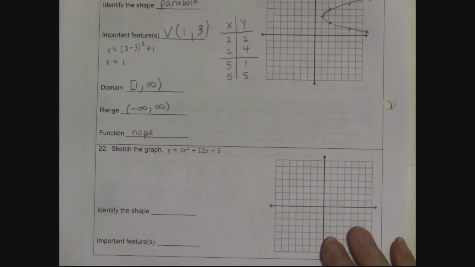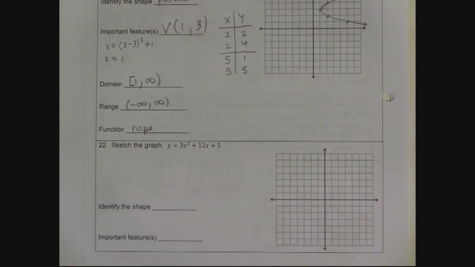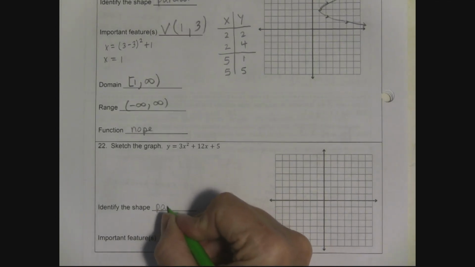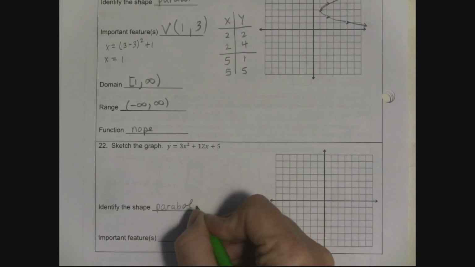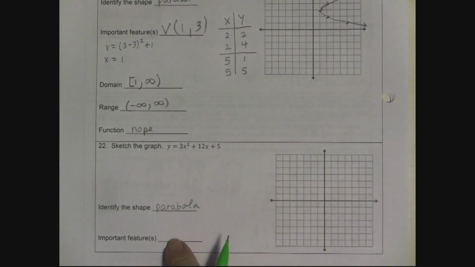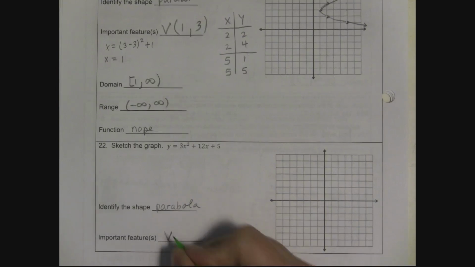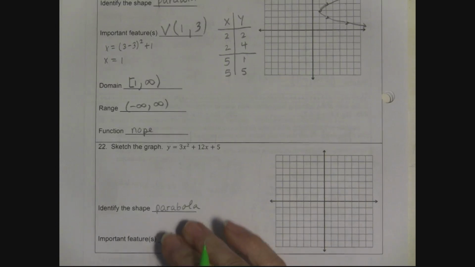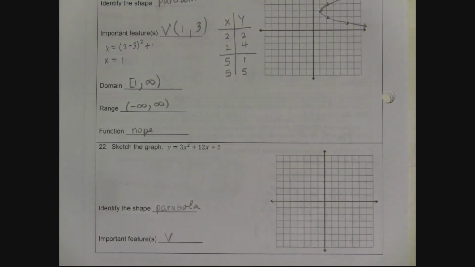And then this one is asking us to sketch the graph. We've done these more recently because this one's y equals. Because it's x squared, so we have y to the first and x to the second, we know that it's a parabola as well. So the important feature that we want to have is the vertex. So I'm going to put the vertex right here. That's the important feature on a parabola. It's not good enough to say that the important feature is the vertex. You need to say the ordered pair of the vertex.